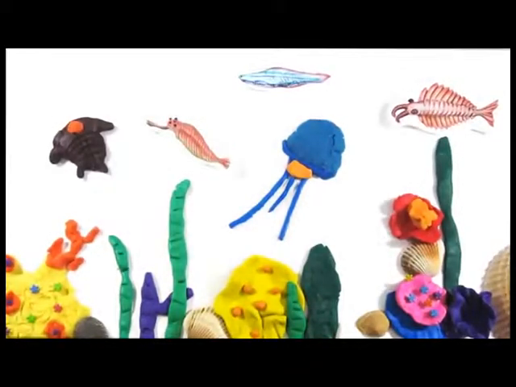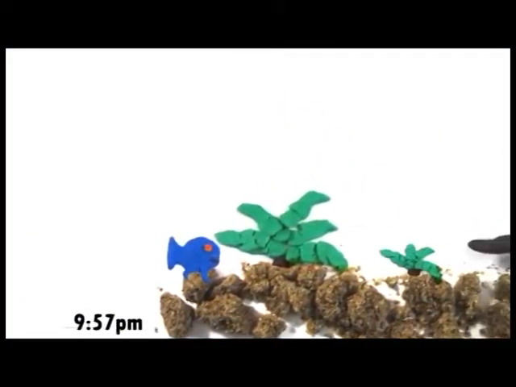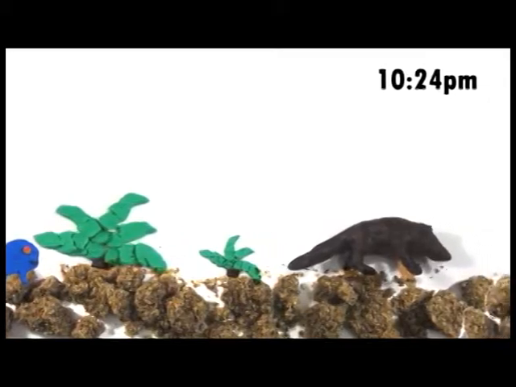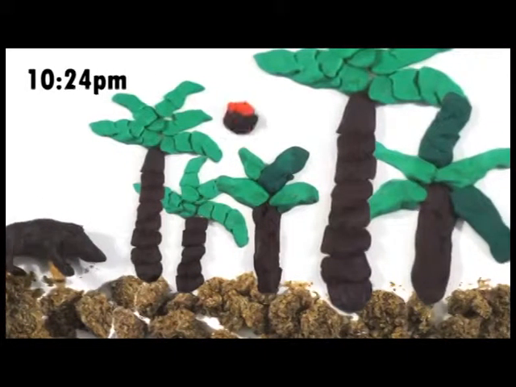Jellyfish, the first true vertebrates, trilobites. Incredible diversification begins to take place, and just before 10 p.m., plants begin to appear on land, followed by land mammals. By 10:24, the Earth is covered in carboniferous forests, and the first winged insects appear.